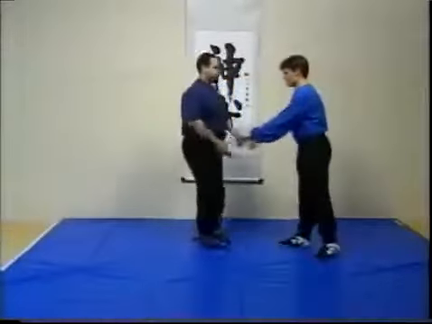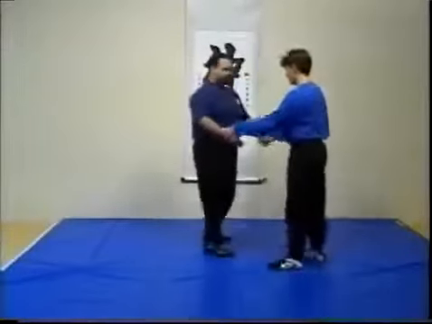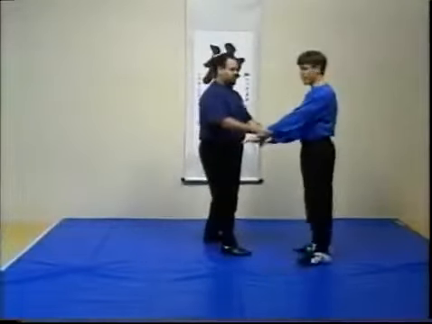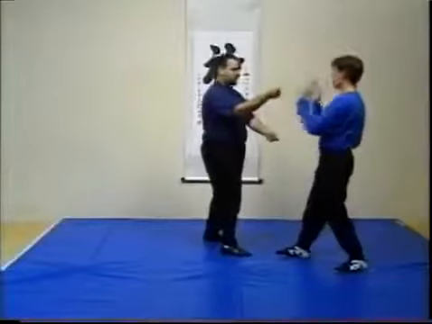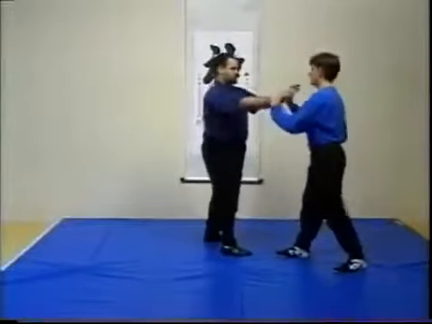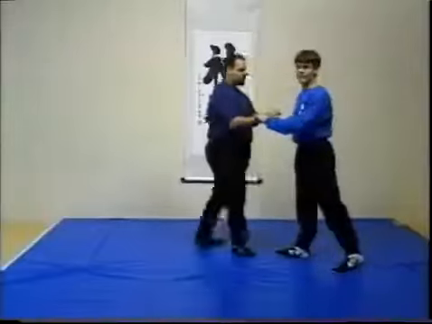Okay, the next technique. My opponent, let's stand this way a bit. My opponent grabs my wrist, very tightly. Now, if you escape backwards this way, it's okay. The problem is, though, you're going backwards, and I'm pulling my opponent into me here. So he's kind of more on the offense still.